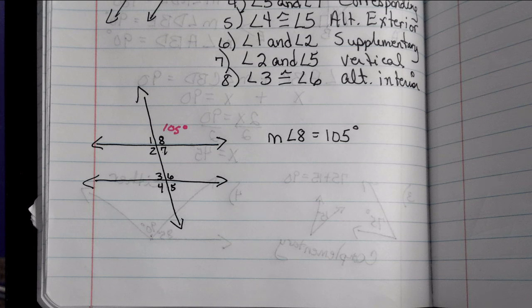And you can think about which ones are congruent. What's vertical with 8? What's supplementary with 8? How can that help you find missing numbers?